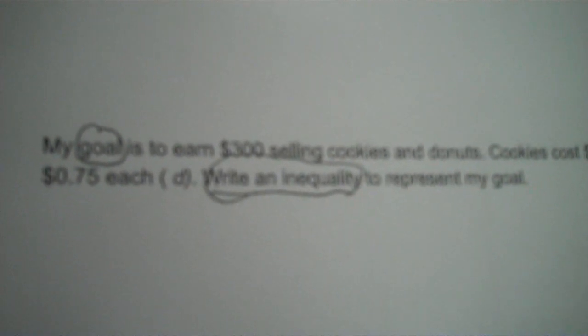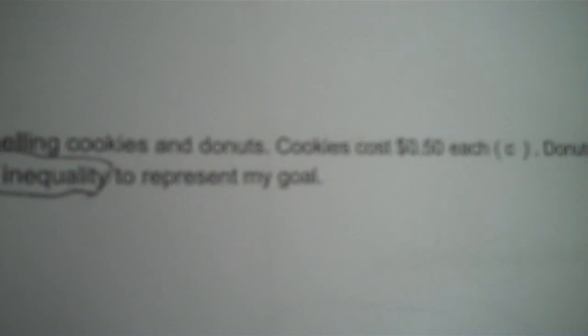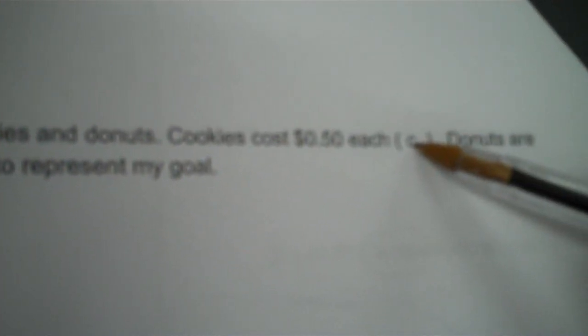Okay, these next problems are not hard. You're not solving, you're just writing an inequality. My goal is to earn $300 selling cookies and donuts. Cookies cost 50 cents each. I don't know how many cookies there are, so we're going to represent that with a C variable. Donuts are 75 cents each. We don't know how many donuts there are, so we represent that with a D variable. Write an inequality to represent my goal. Now, the word goal, you can start at a goal or you could exceed it. So we use the greater than or equal to symbol right there, goal.